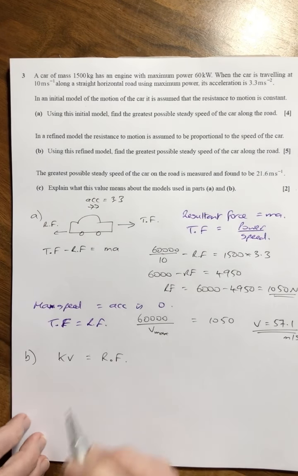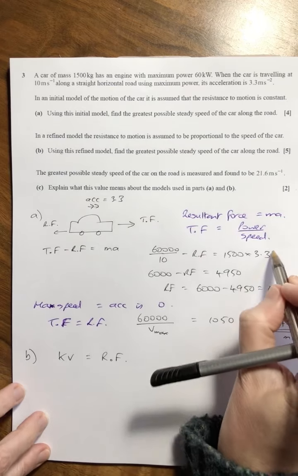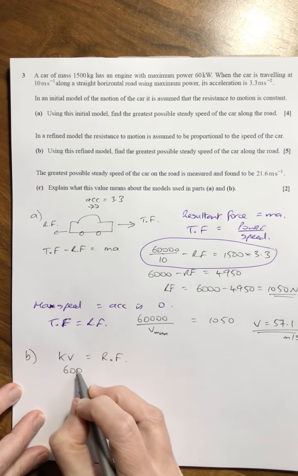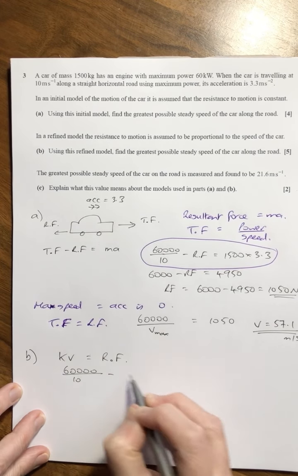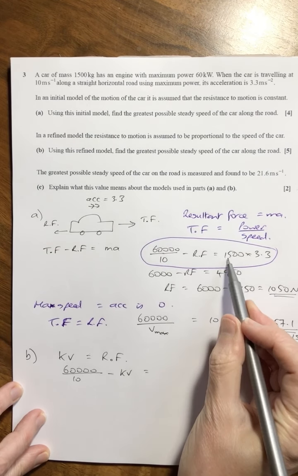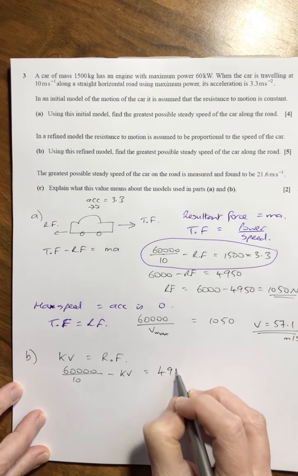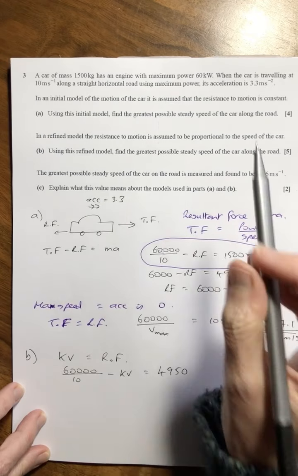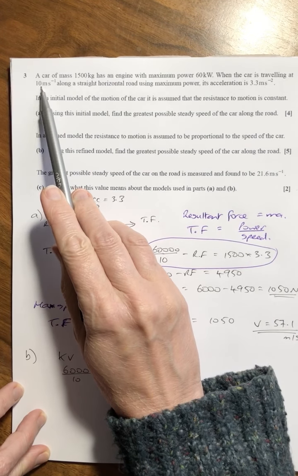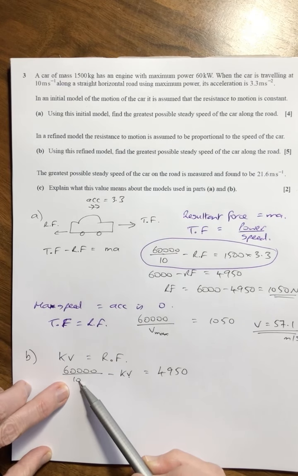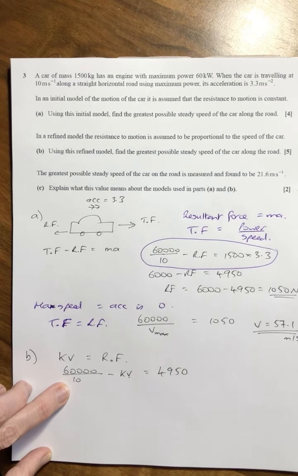You got your first mark by putting it all into the equation. So it's going to be a similar idea to this. We've got 60,000 over 10 minus the resistive force, which is kV, is equal to, and that there I'll just write down as 4,950. Again, I could have just put in my 10 there, couldn't I? So I know that when the velocity is 10, I've put the 10 in there, I need to put it in there as well.